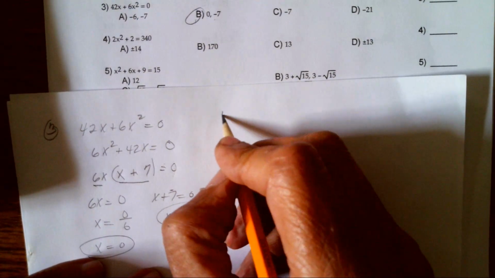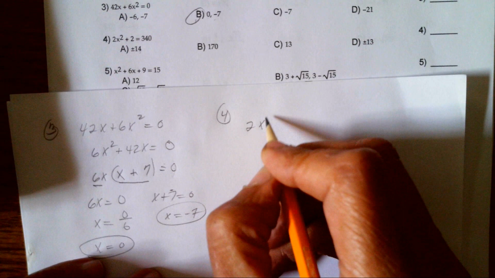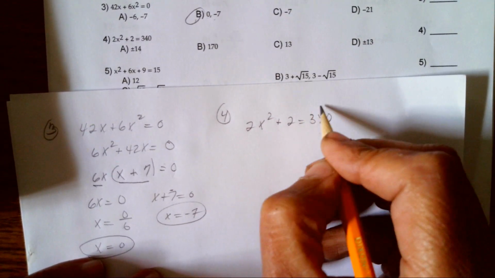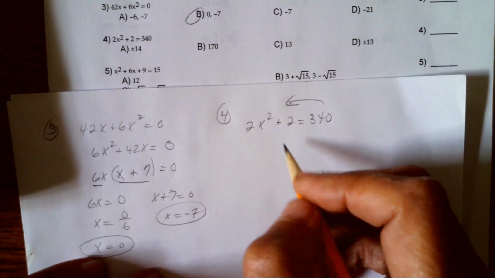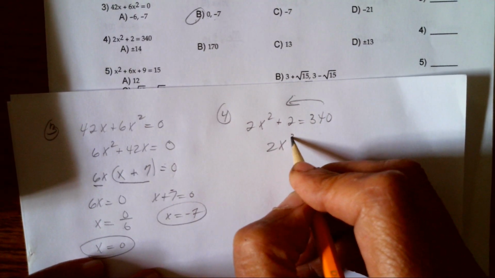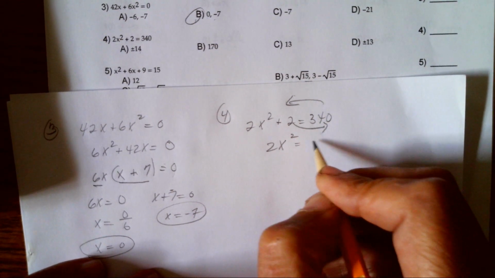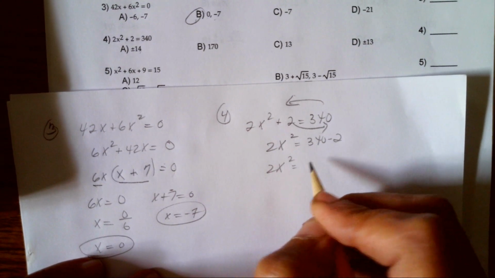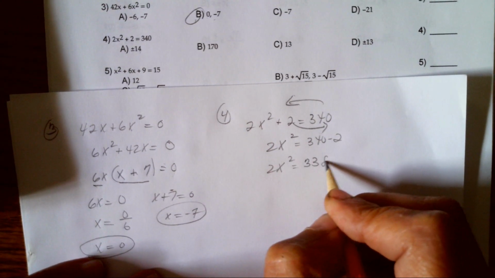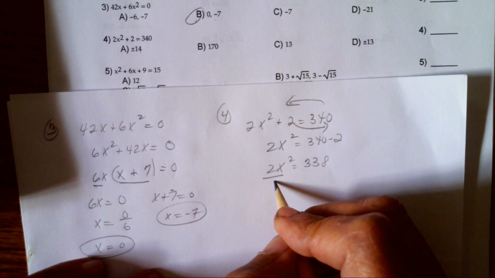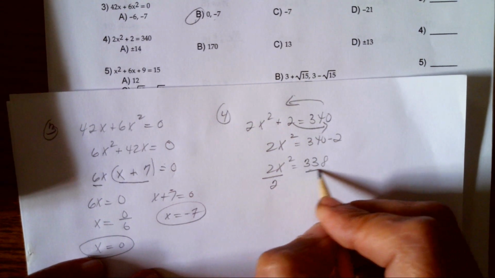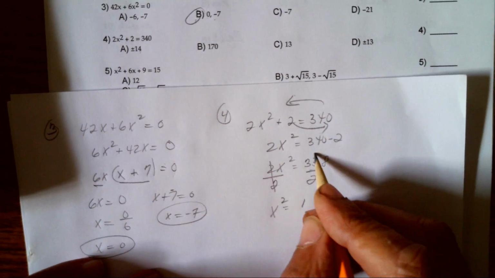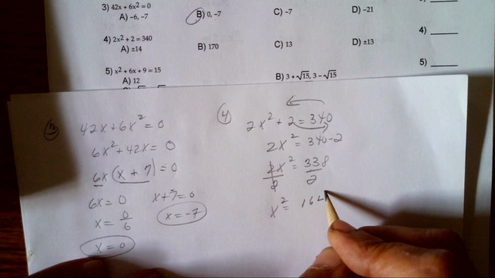Number 4, 2x squared plus 2 is equal to 340. Let me do it this way. Let me bring the 2 over as a negative. 340 subtract 2. 2x squared equal to 338. I'm going to divide both sides by 2. 2's cancel. X squared equal to 164.